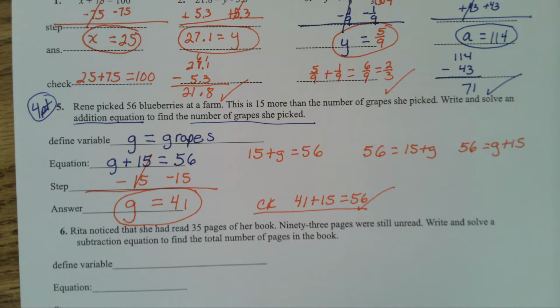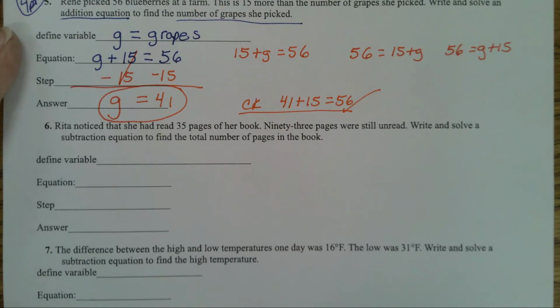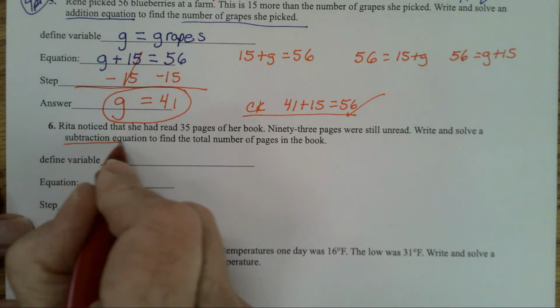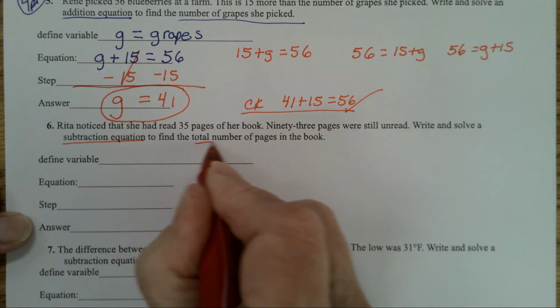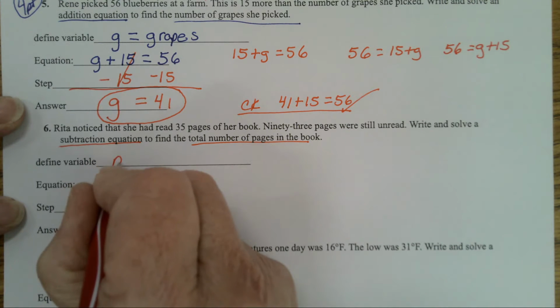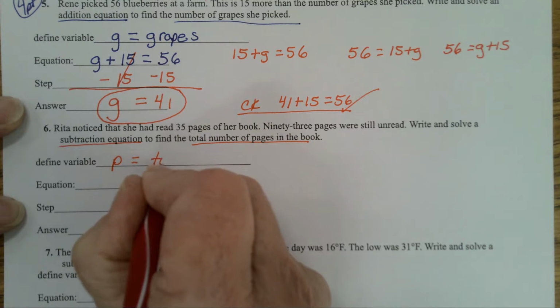Yes. Now, let's go on to problem number 6. Rita noticed that she had read 35 pages of her book. 93 pages were still unread. Write and solve a subtraction equation to find the total number of pages. Okay, I'm going to say P equals total pages.